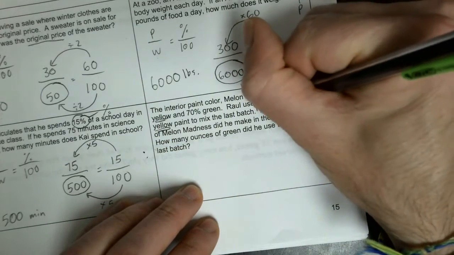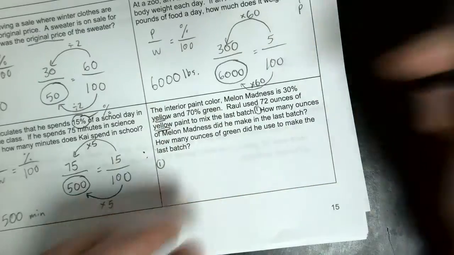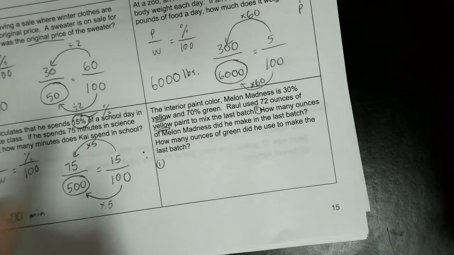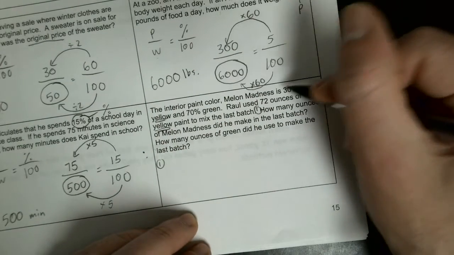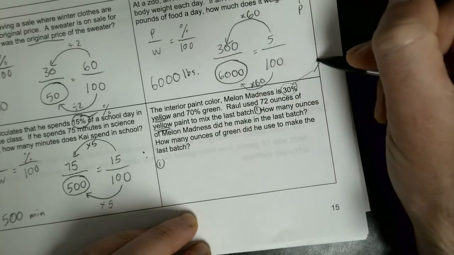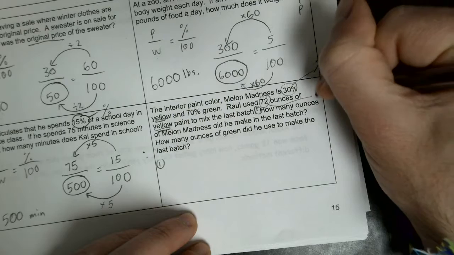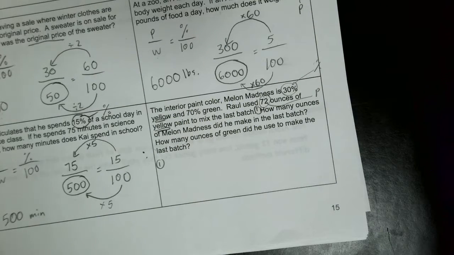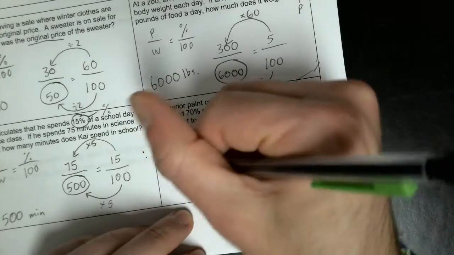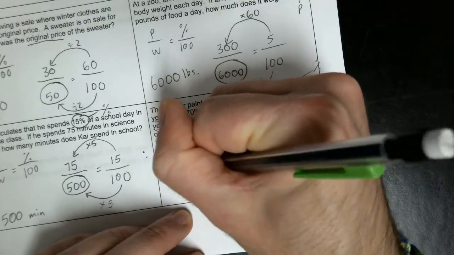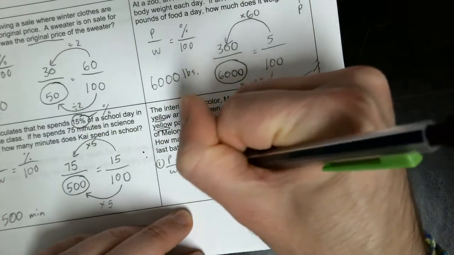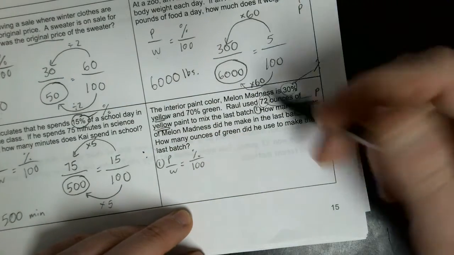For question 1, I'm just going to label that question 1. We're trying to find the total amount, the whole. We have the percent, which is the 30%, and we have the part, which is the 72 ounces. Oh, this is going to be a good one. I can already tell. I can feel it in my bones. All right. Part over whole equals percent over 100. I'm feeling good about this.